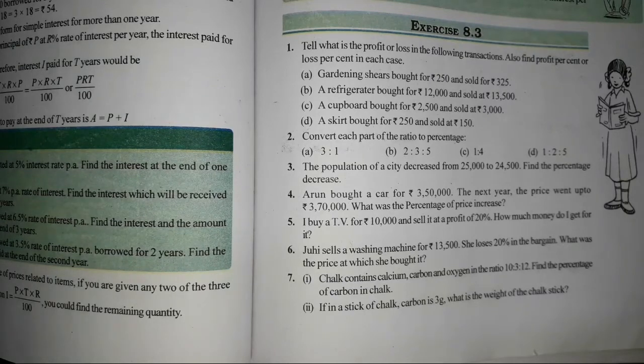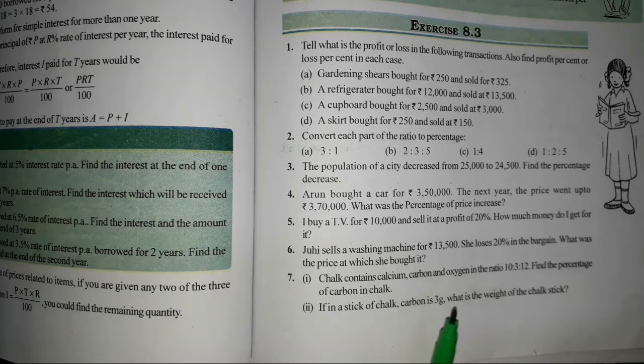Hello students, now we will start question number 7 from exercise 8.3. The question is: chalk contains calcium, carbon and oxygen in the ratio 10:3:12. Find the percentage of carbon in chalk. And another question is: if in a stick of chalk carbon is 3 gram, what is the weight of the chalk stick?